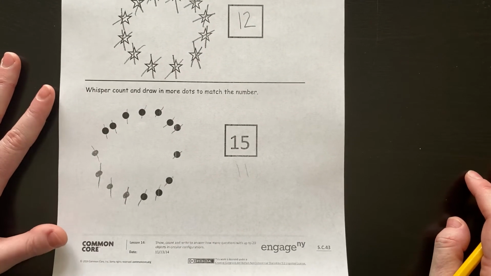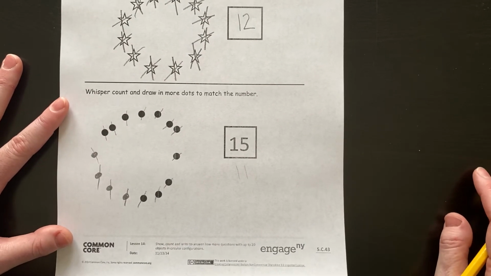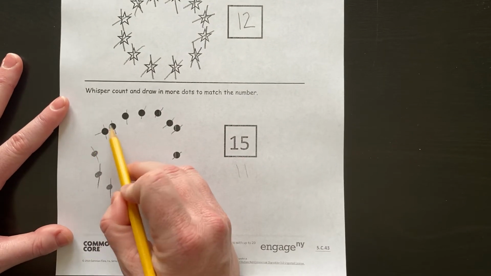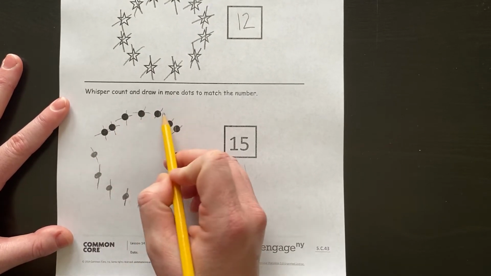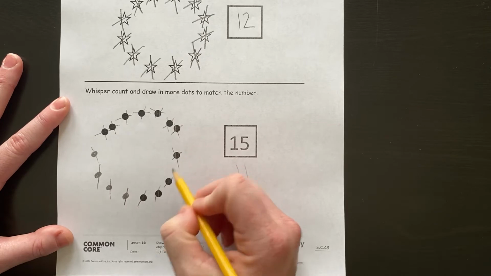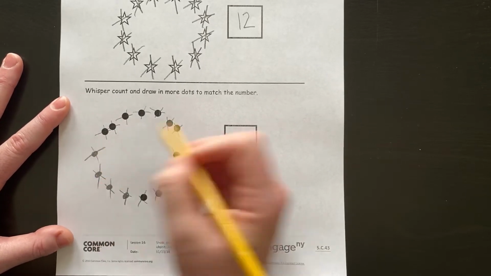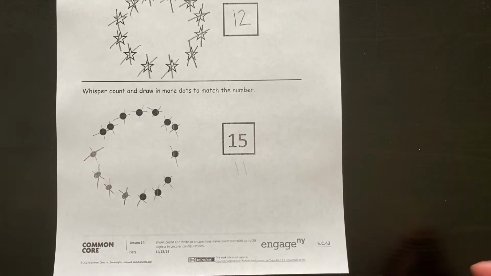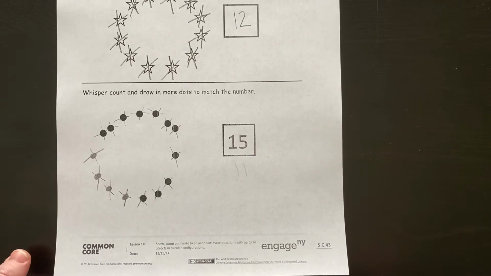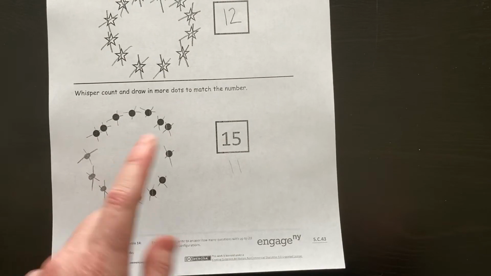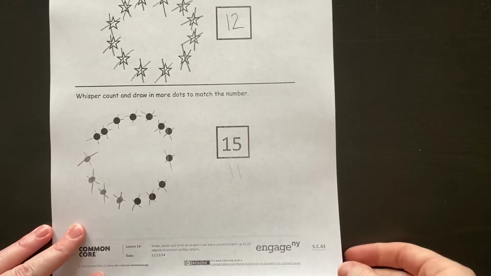Now, I'm a good mathematician, so I'm going to recount, make sure I have 15 now. 1, 2, 3, 4, 5, 6, 7, 8, 9, 10, 11, 12, 13, 14, 15. Yay! It matches. Always make sure your numbers and your picture and your 10 frames all match each other. All right, I have one more thing I want to show you today in this lesson.